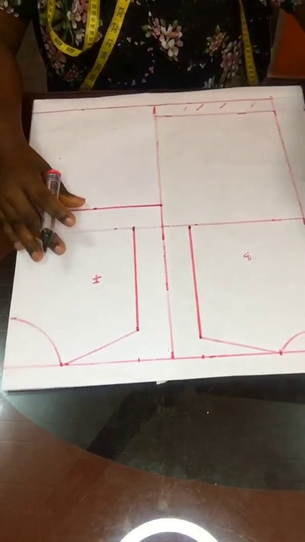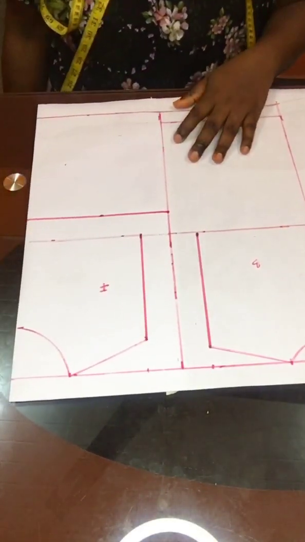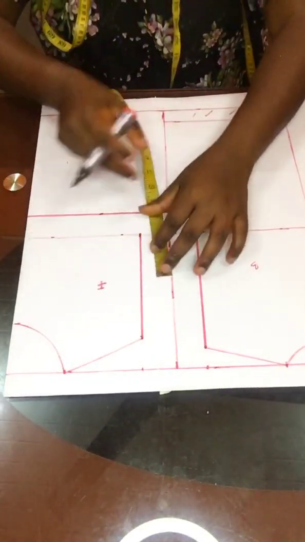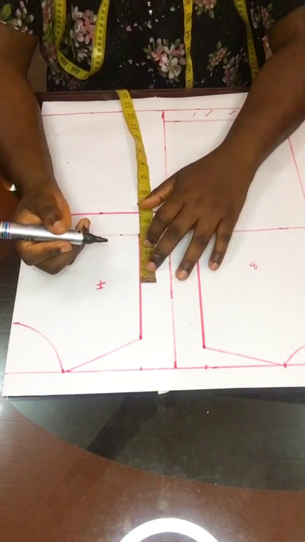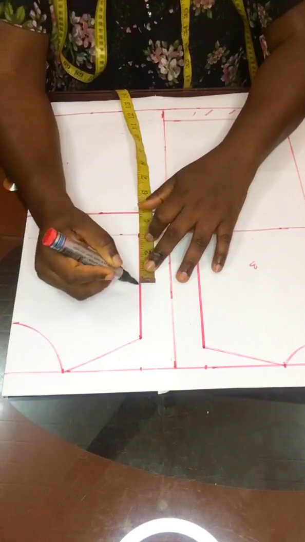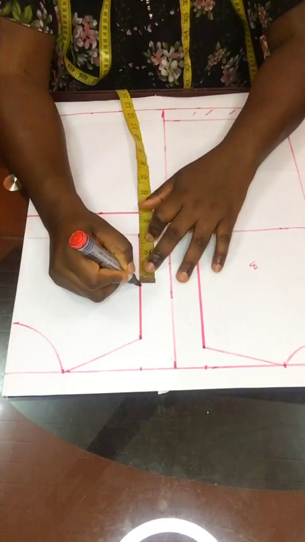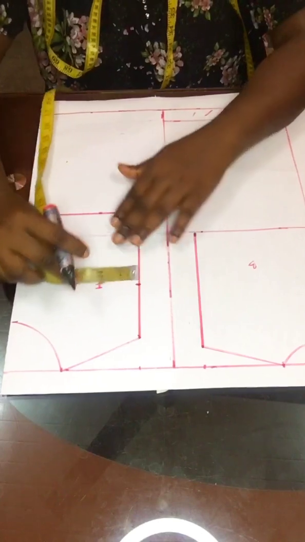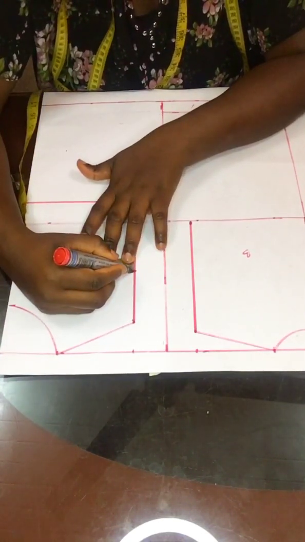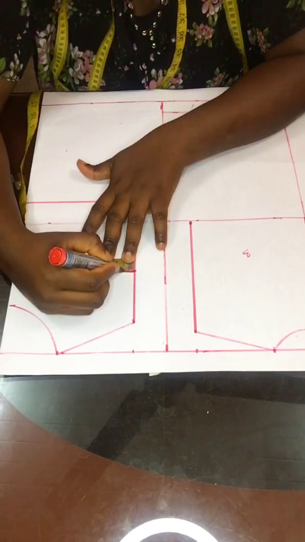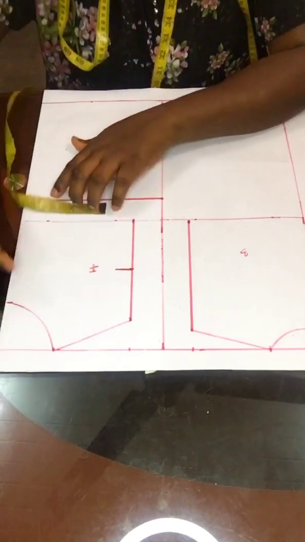Okay, as I have connected it, the next thing I will do is to measure 3 inches up at the front. I'll measure 3 inches here and make a point. Then I'll measure 0.75 inches and mark the line.